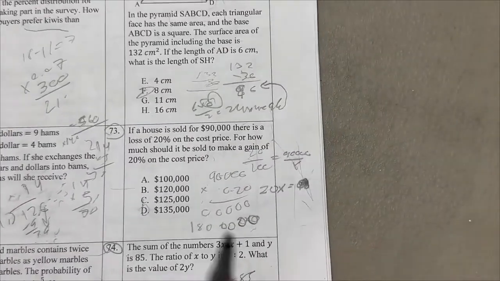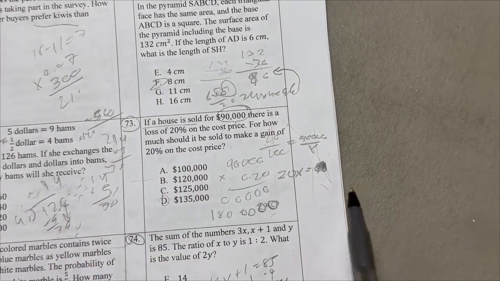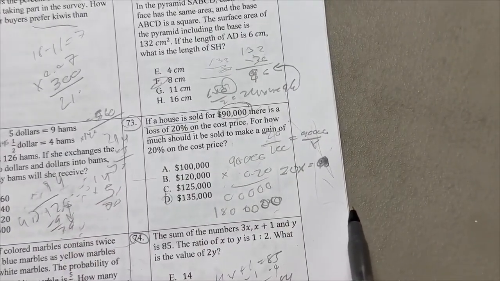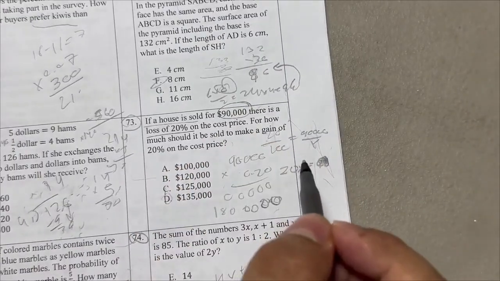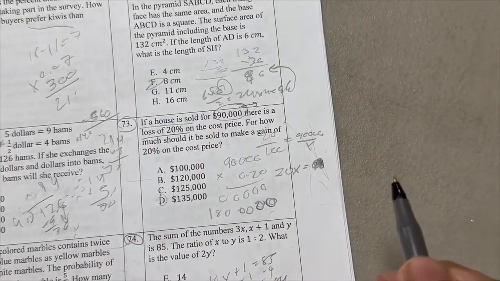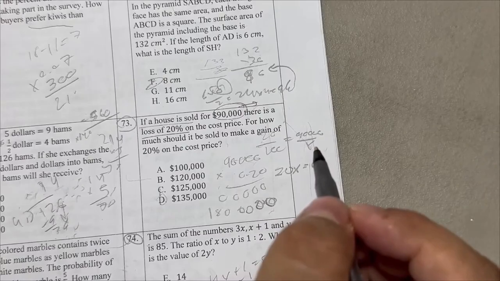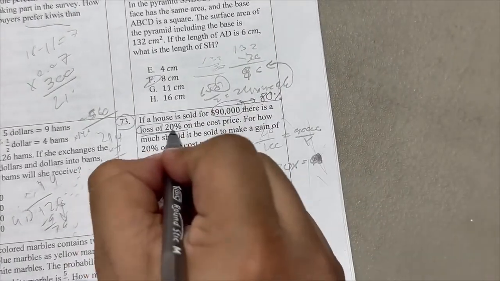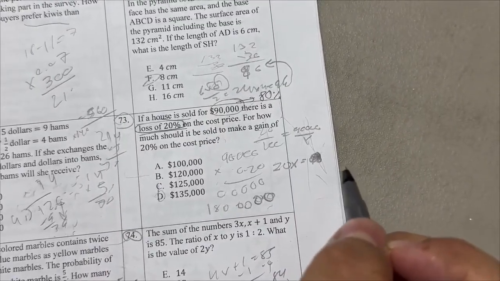Number 73. If a house sold for 90,000, now there is a loss of 20%. So if it is sold for 90,000 at a 20% loss, this 90,000 is not 100%. 20% loss means 90,000 is 80%. Because 20% lost means it's gone, and then it became 90,000. So 90,000 is the 80%.